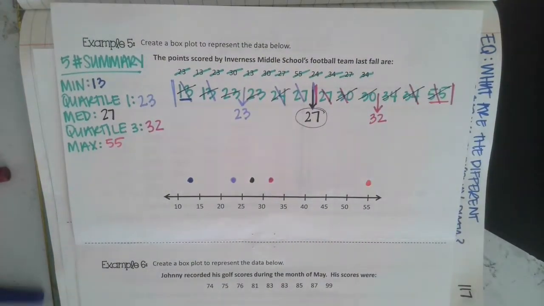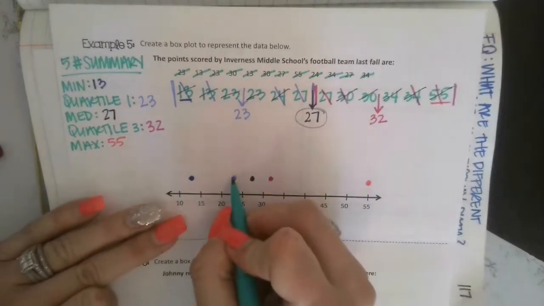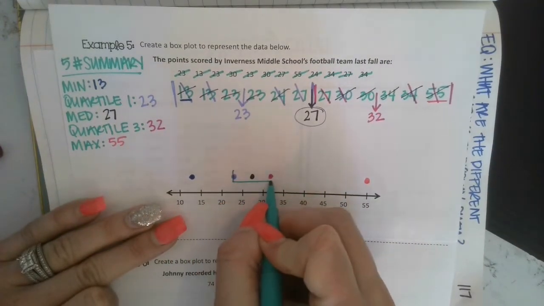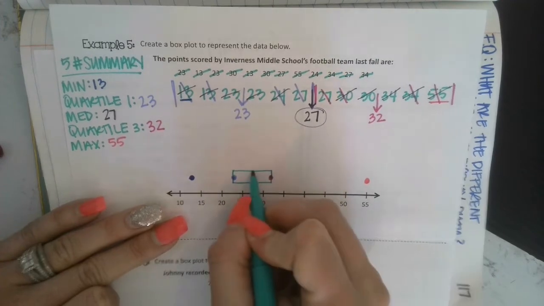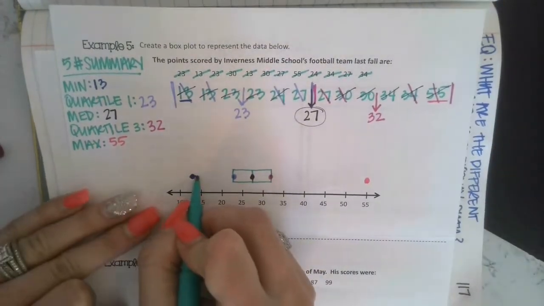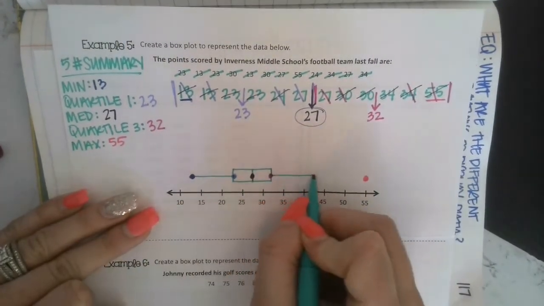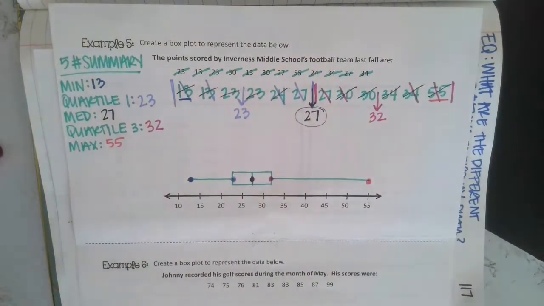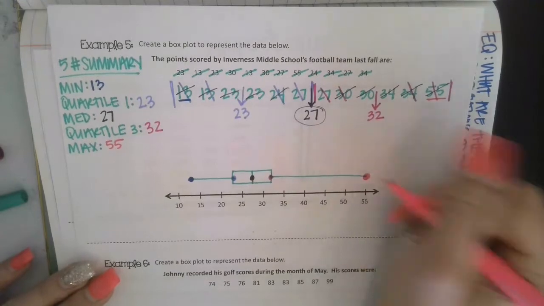So we're going to draw our box and whisker. We draw the box in the middle 3, and we draw a line down here, and then we draw our whiskers off the other 2. Dang, look how straight that line is. Way to be.